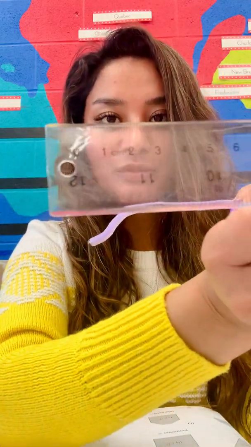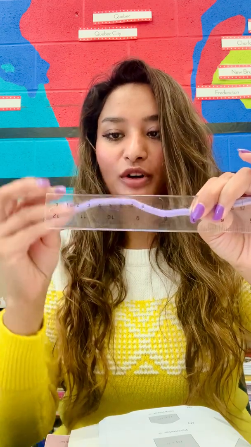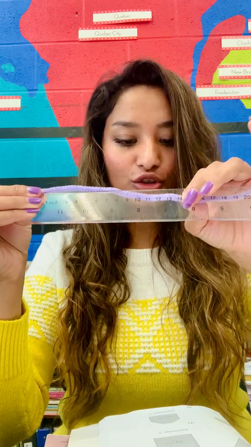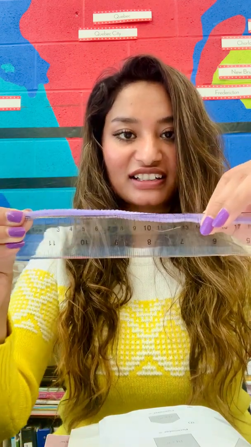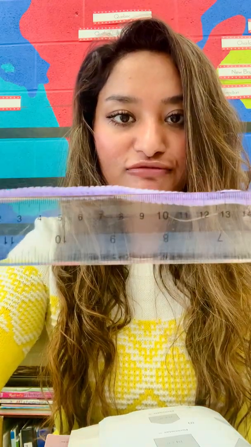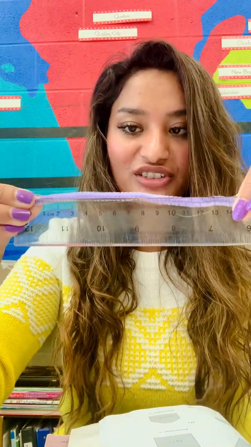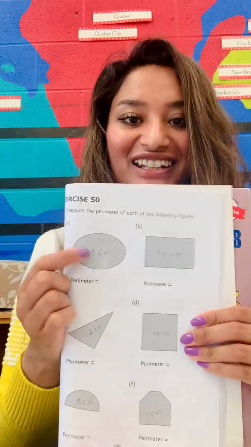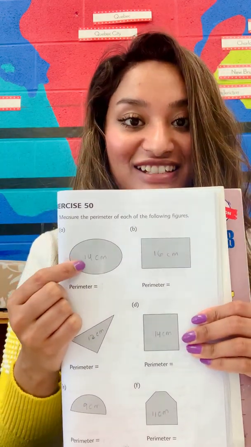I would see my centimeters, and I would hold it up all the way from here to here, and it comes all the way to 14 centimeters. So the perimeter of this first shape is 14 centimeters. Okay, so that's what we need to do.